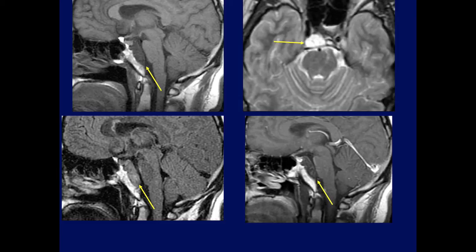It's no longer a met. As Gino said, this is a chordoma. And again, notice chordomas tend to be quite bright on the T2 imaging.